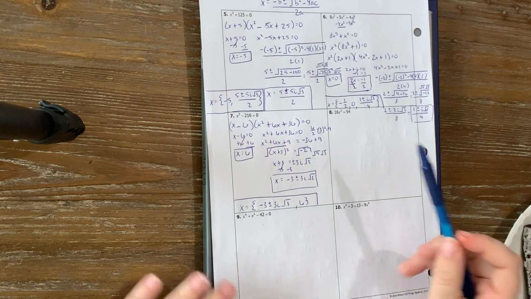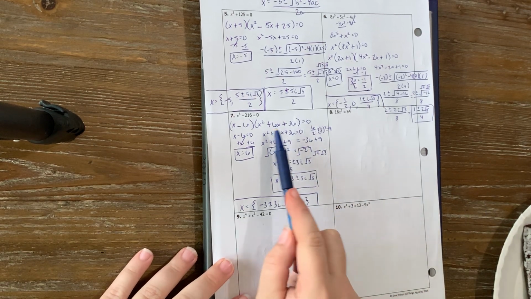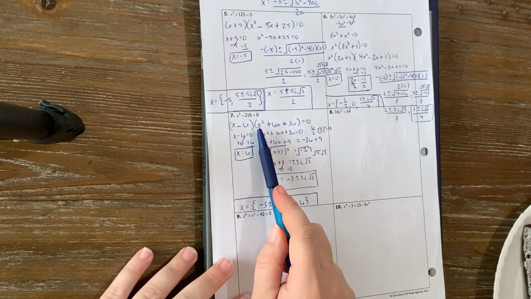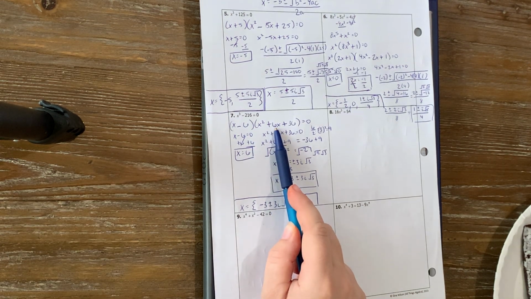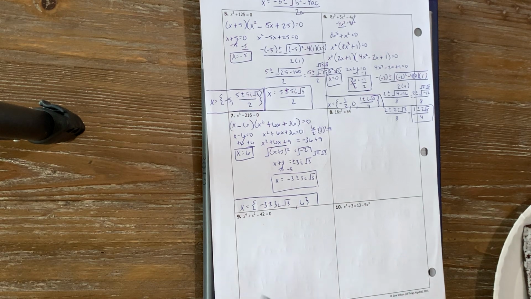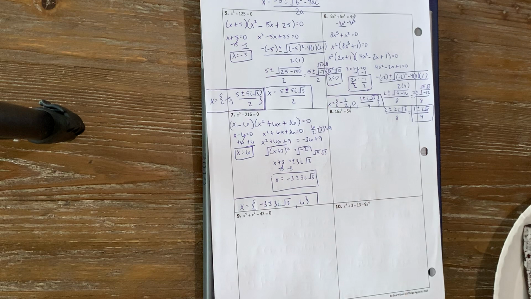Okay, so the only time that you complete the square is when there's nothing in front of the x squared up here and when the b is an even number. Otherwise, you're going to do the quadratic formula. Okay, all right, number 8.